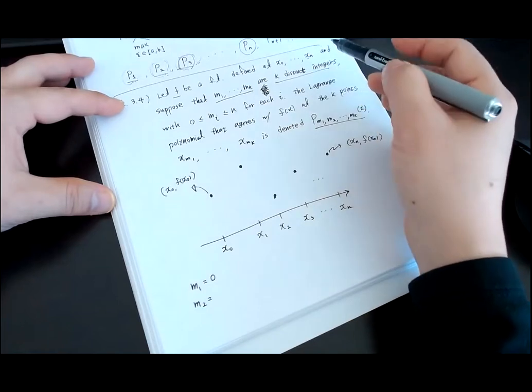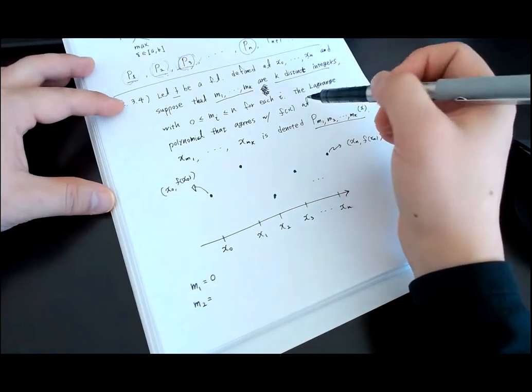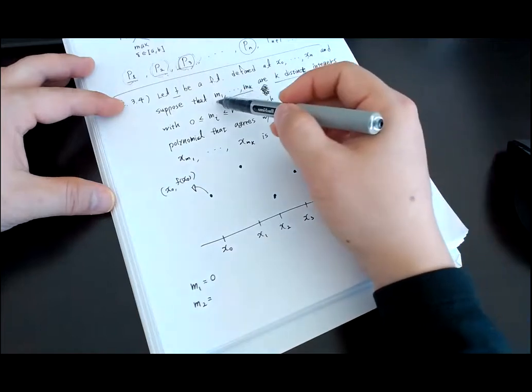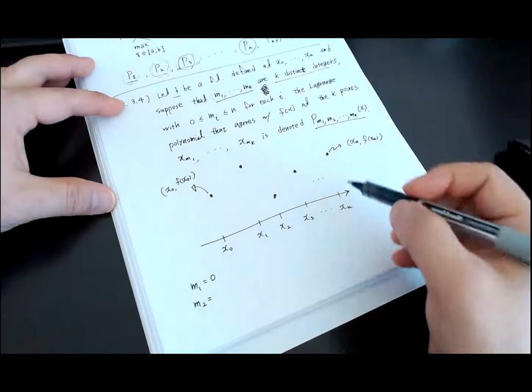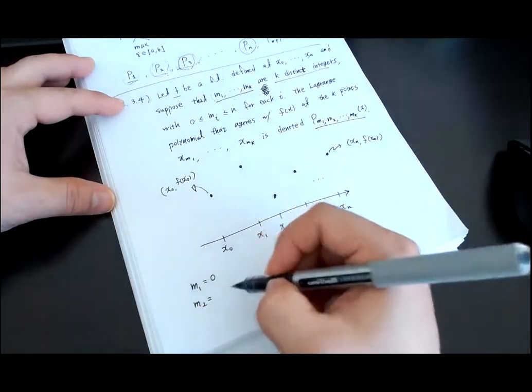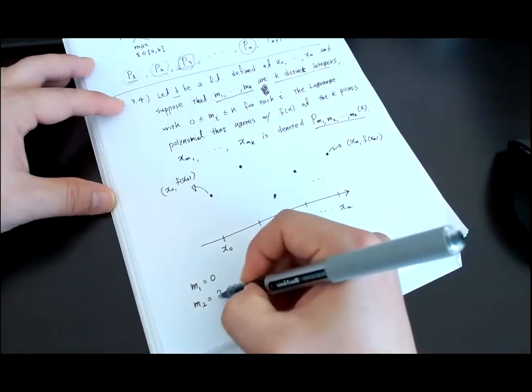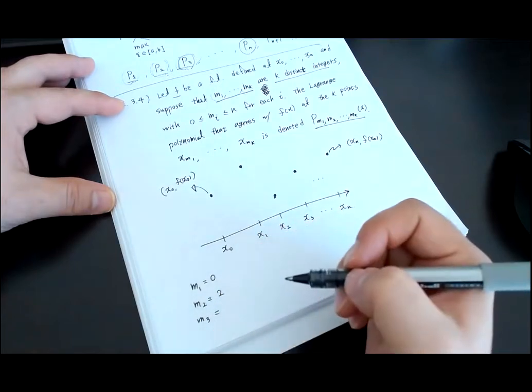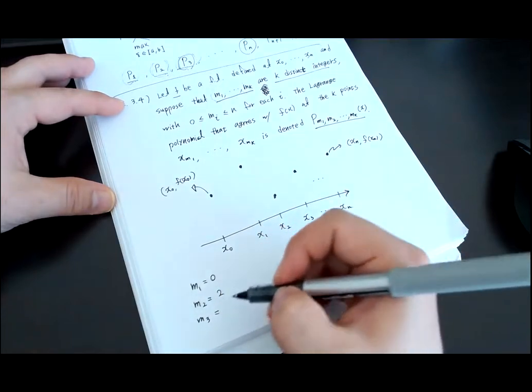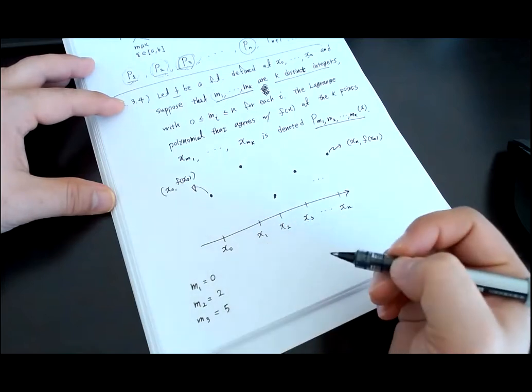Okay, so it means that all of the integers m1 through mk are distinct numbers, right? Distinct integers. So m2 must be maybe just 2, okay? And then m3, for example, is maybe 5, something like this.